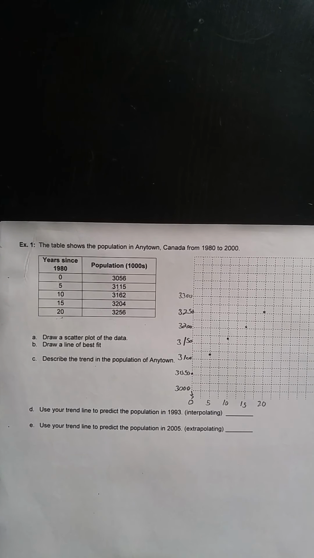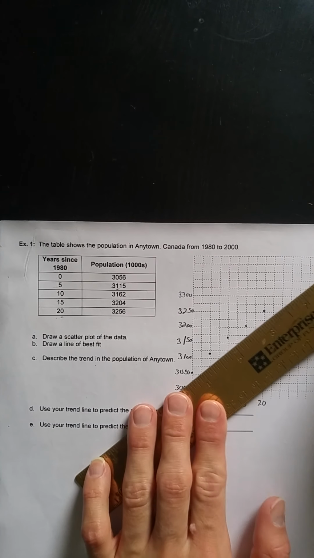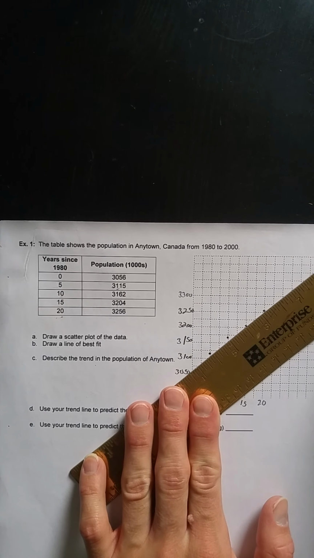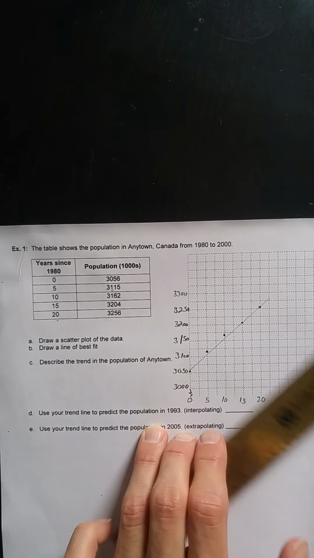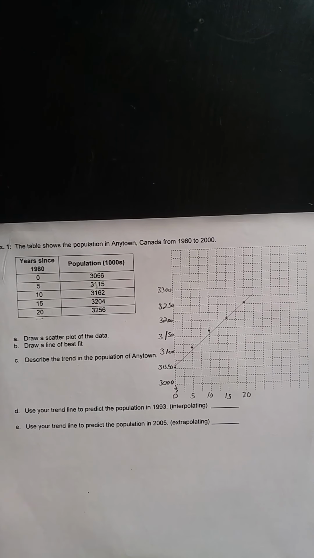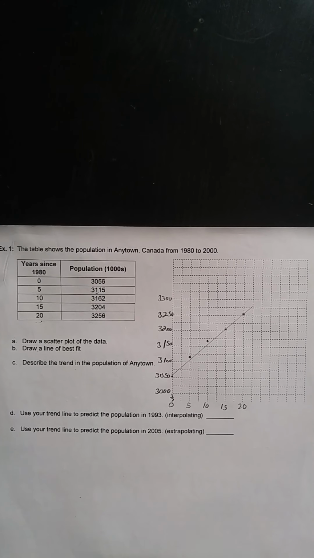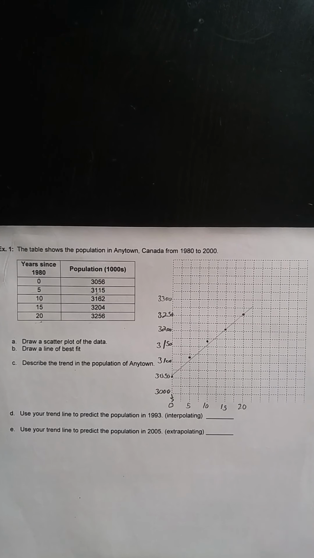Now it says draw a line of best fit. It's not supposed to connect the dots, but our dots here are pretty straight. Let's see. There's what a line of best fit would look like. It could have been a little higher, but this is fine. This will help us find the trend of this town for any year.